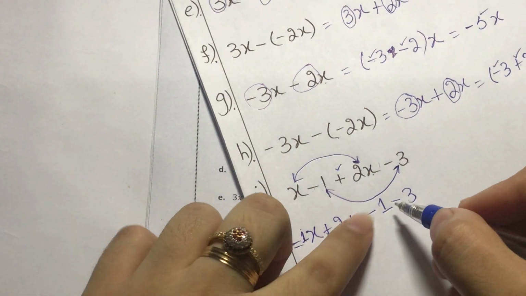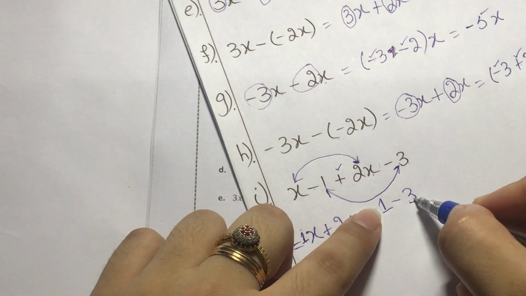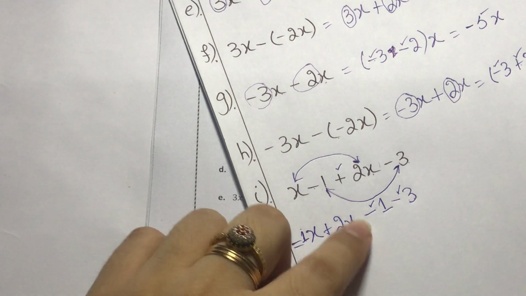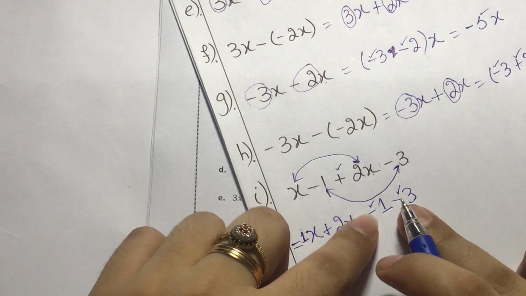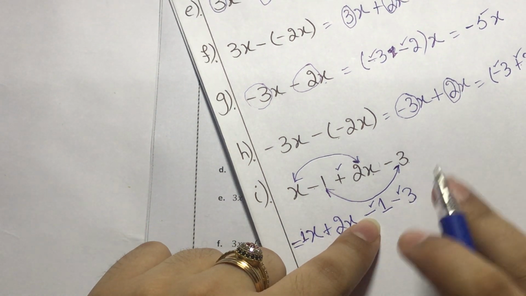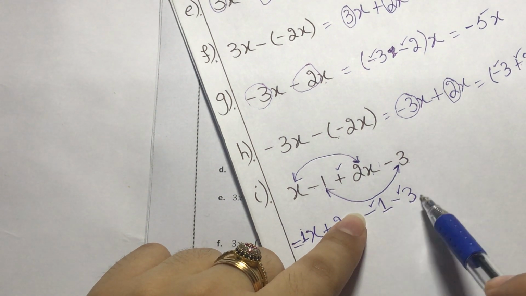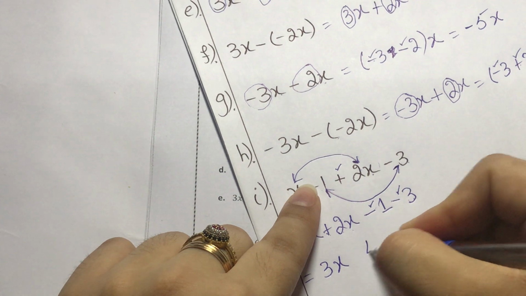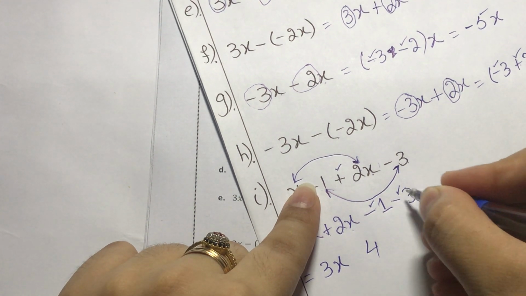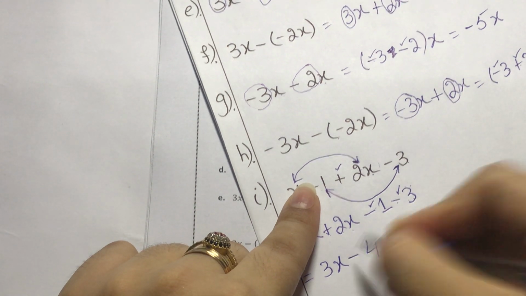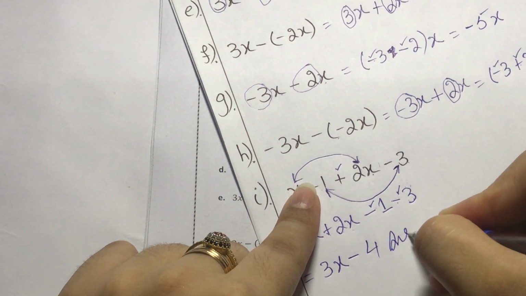Now we have to solve negative 1 and negative 3. Again you can see there are two same signs, and when we have two same signs, what we have to do? Add. 1 plus 3 is 4 and keep the sign of your greater number, and your greater number is 3. Its sign is negative, so you will write a negative sign here.